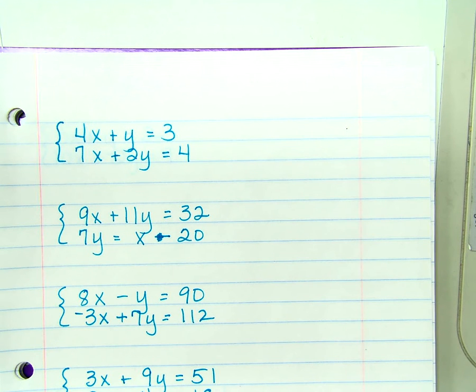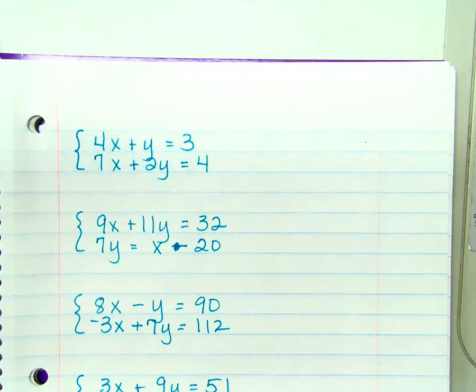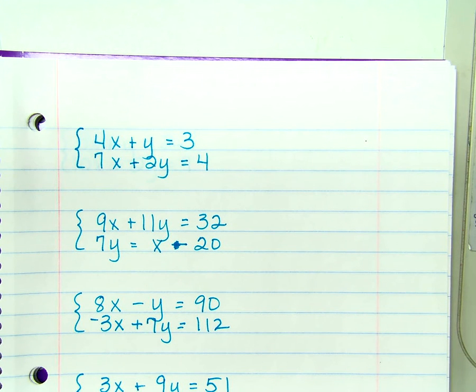These next 4 problems that we're going to do, we're not actually doing the whole problem, because one of the hardest parts that people have is deciding where to start. So what I want you to do is look at this very first problem, 4x plus y equals 3, and 7x plus 2y equals 4. And I want you to tell me which variable would you solve for? And why?